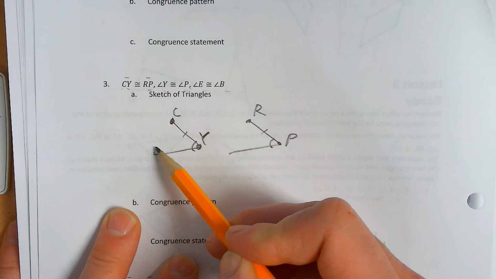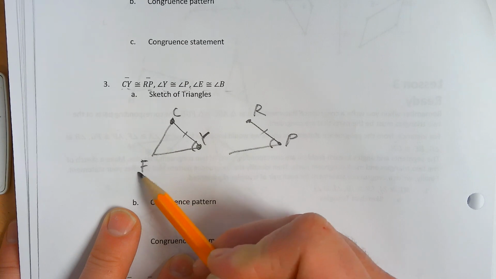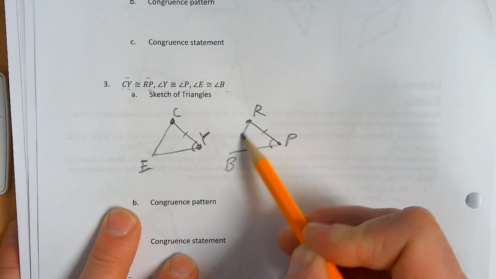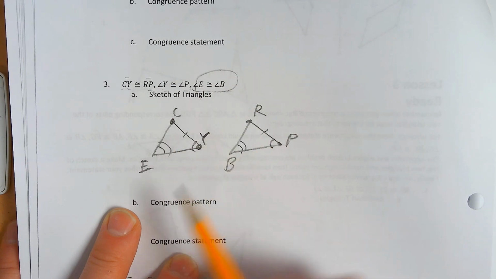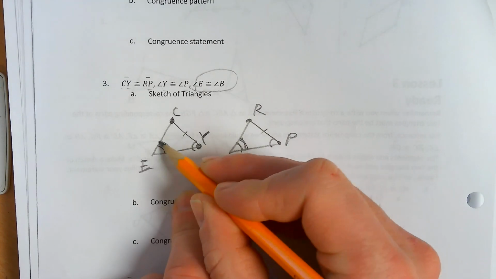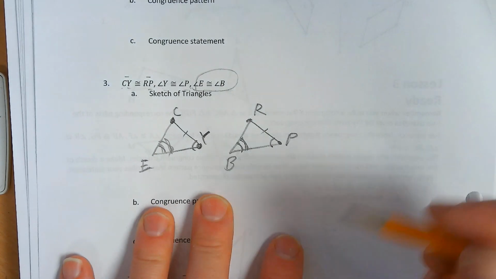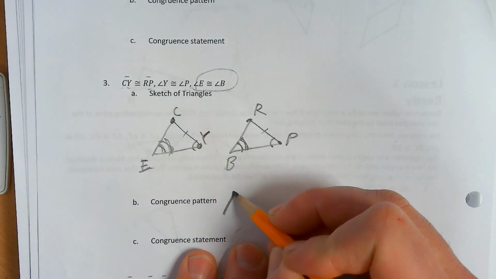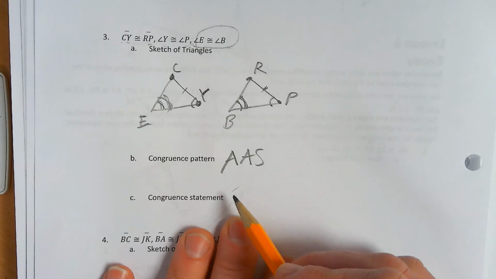And this is E and B. The last two angles have to be congruent as well, but differently congruent, probably. So two arc marks. That's getting ugly. Congruence pattern: angle, angle, side, because the side we know is not in between them, but it works.